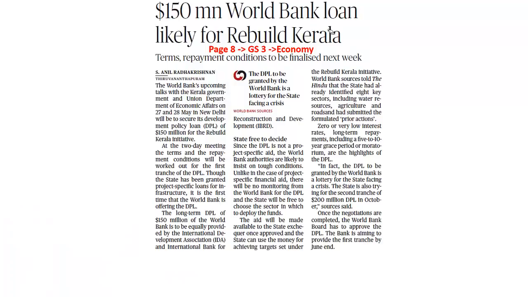This article says $150 million World Bank loan likely for Rebuild Kerala. What is the context? The World Bank is going to have talks with the Kerala government as well as with the Union Department of Economic Affairs, which will secure its developmental policy loan of about 150 million for the Rebuild Kerala initiative. Let's understand what this article is all about.